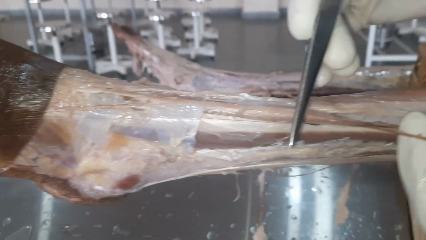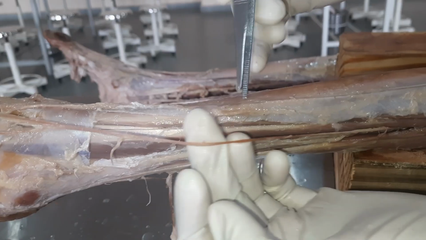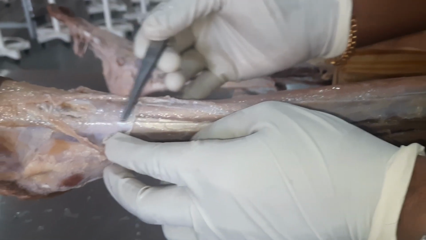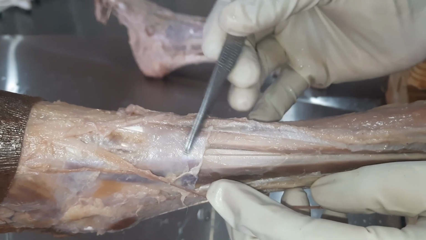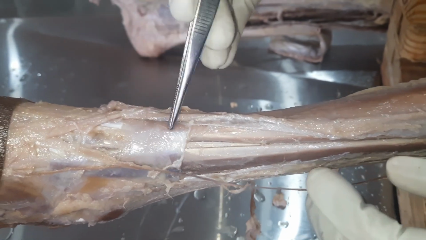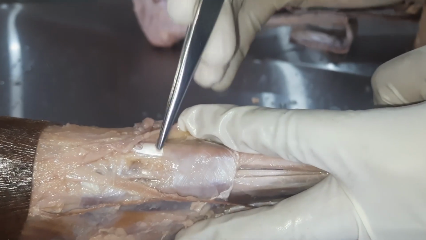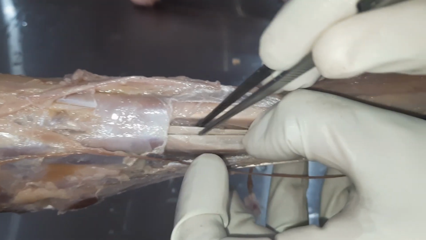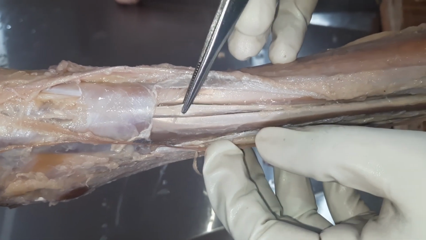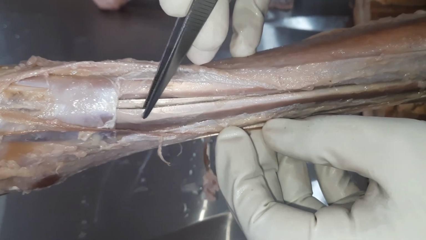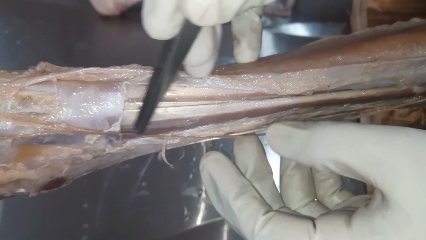And this structure here, that is superficial peroneal nerve, which is piercing peroneus longus. And below the extensor retinaculum, we can see the structures from medial to lateral. This muscle here, that is tibialis anterior tendon, and here this is extensor hallucis longus, extensor digitorum longus. Again in this specimen, peroneus tertius is missing.